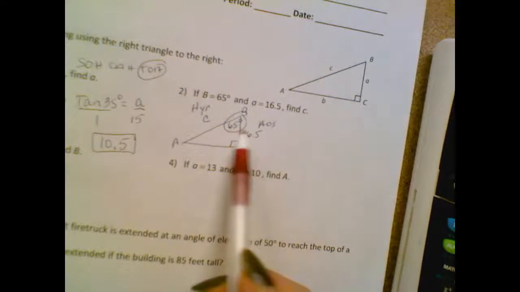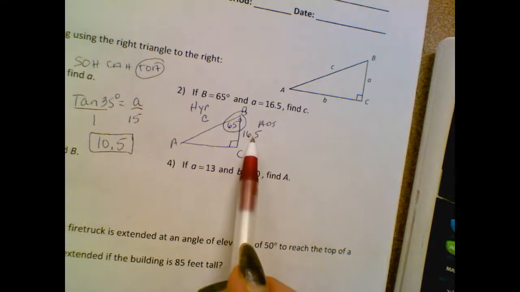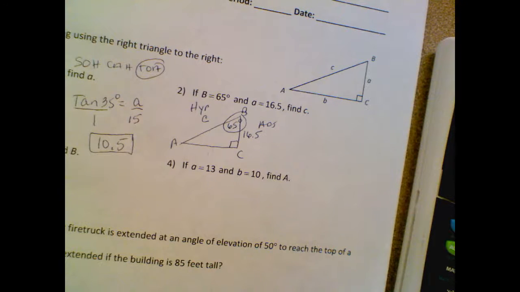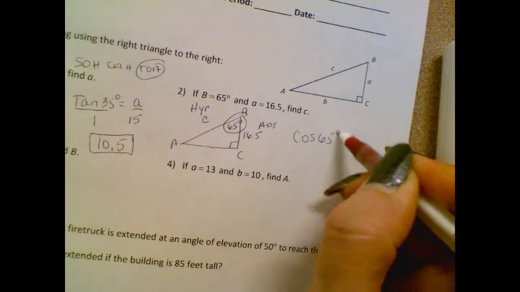This is not straight across. This is opposite over here. When you're looking at 65, this is opposite. So it's not opposite. It's adjacent. It's right next to. Adjacent means next to. So we want the one that has A and H. Which one has A and H? Cosine.